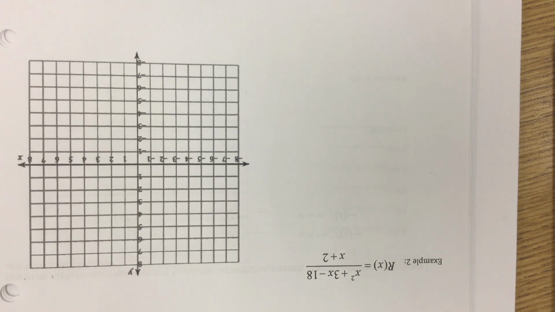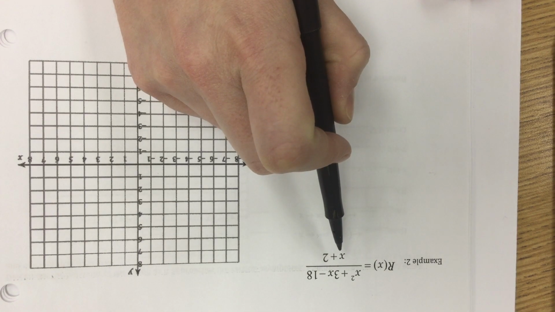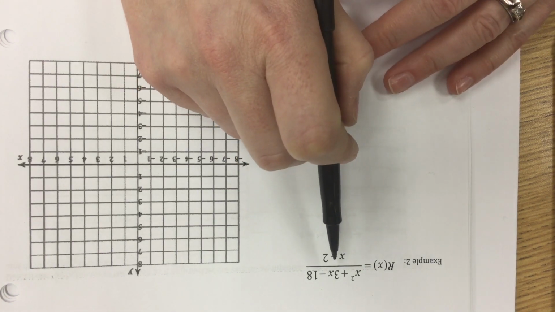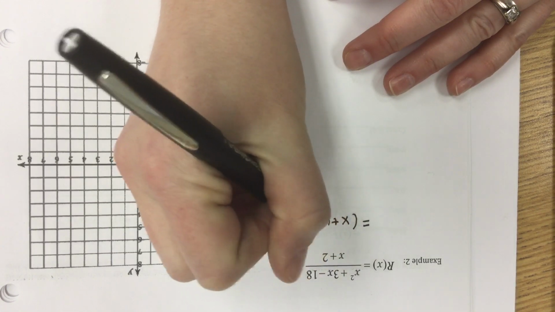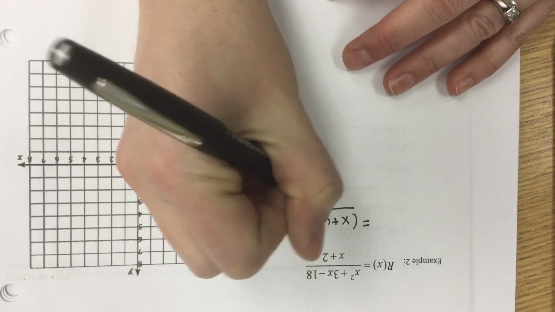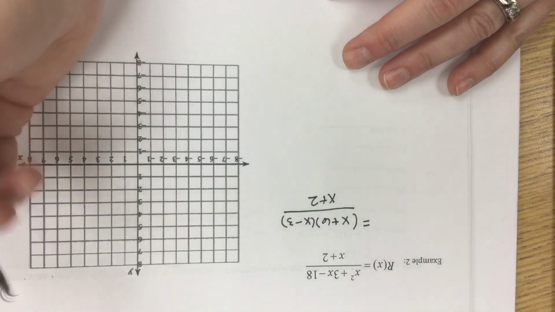So what we're going to take a look at today is what happens when the degree of our numerator is higher than the degree of the denominator. So when we take a look at this example, we know that this is going to end up factoring to (x + 6)(x - 3) all over x + 2. So I have no hole.